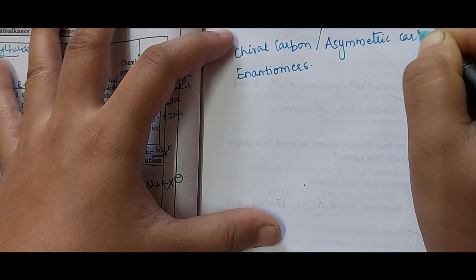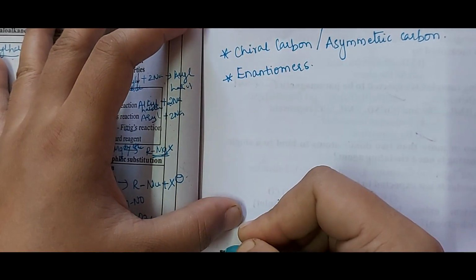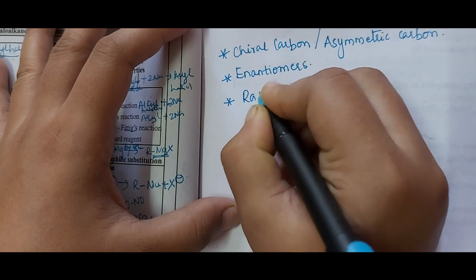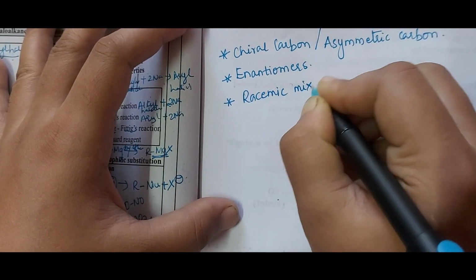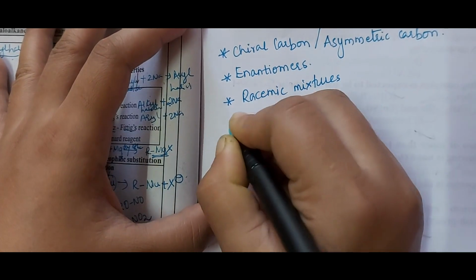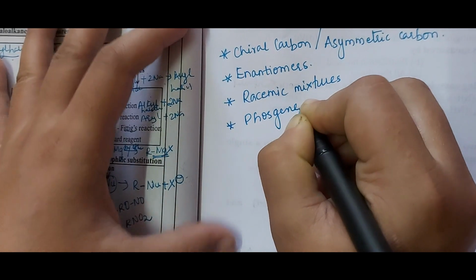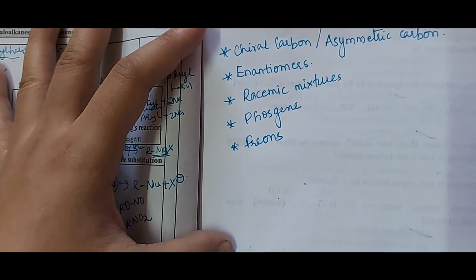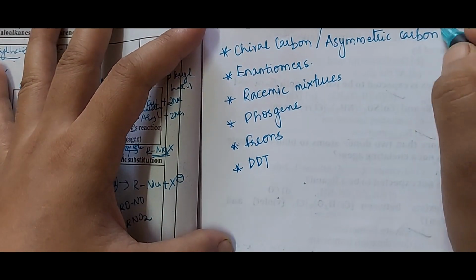So chiral carbon, asymmetric center, etc. Next you should know even about racemic mixture. So what is racemic mixture, how it is formed, you should also know. You may get multiple choice questions on racemic mixture. As well as you should know about phosgene. So what is this phosgene, how it is formed, and along with that freons, as well as the structure of DDT, structure and preparation method of DDT.